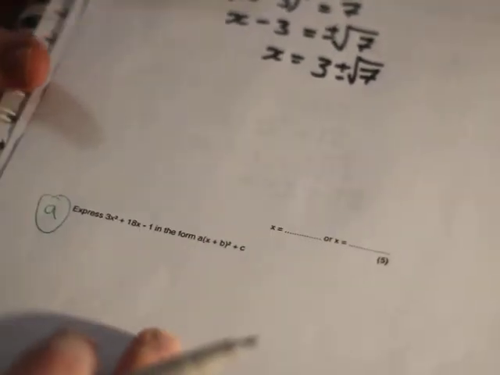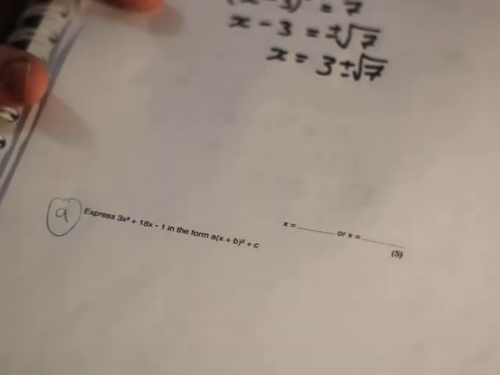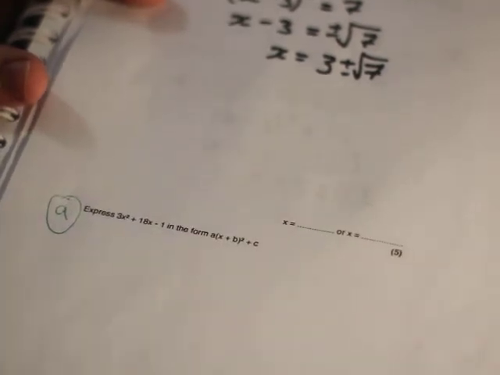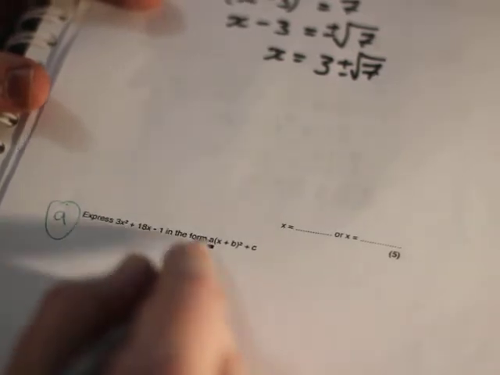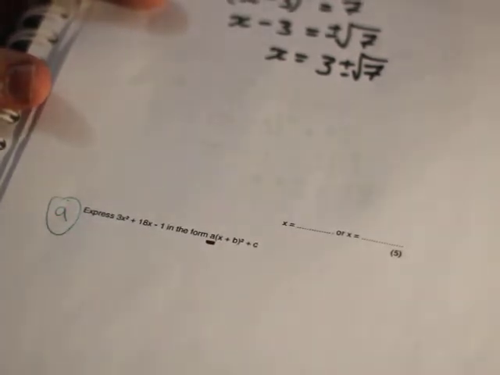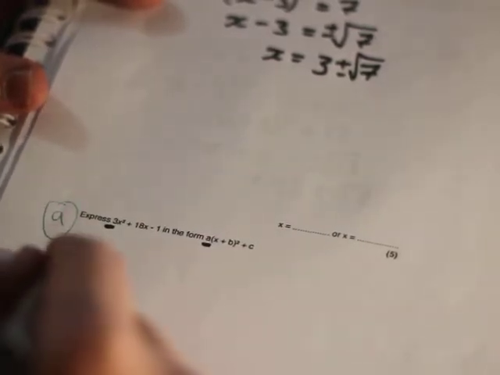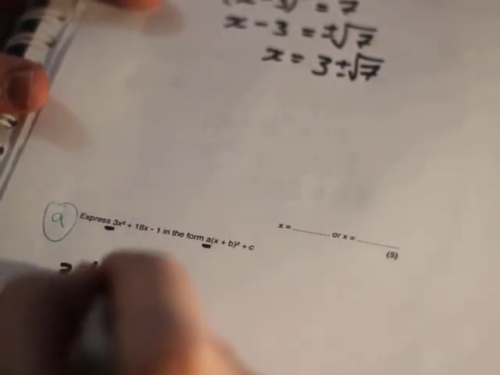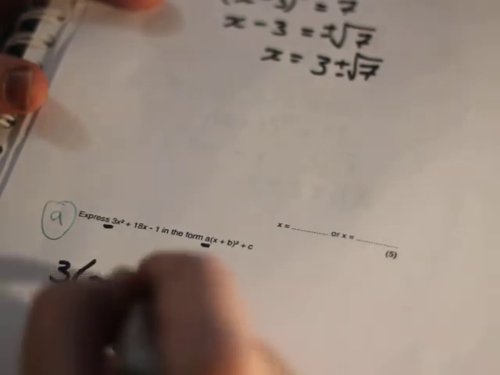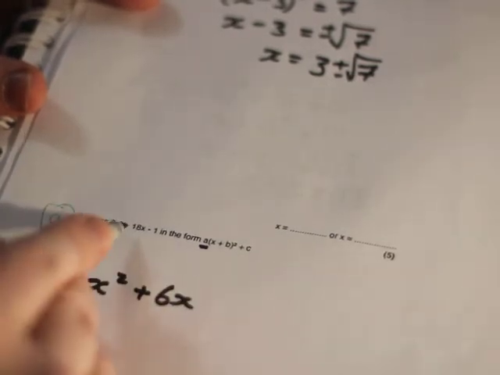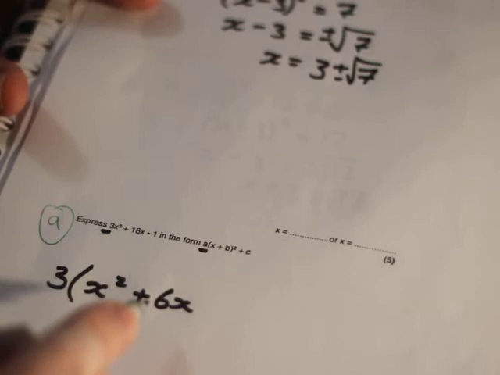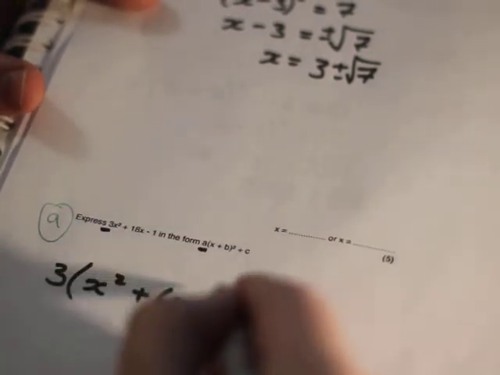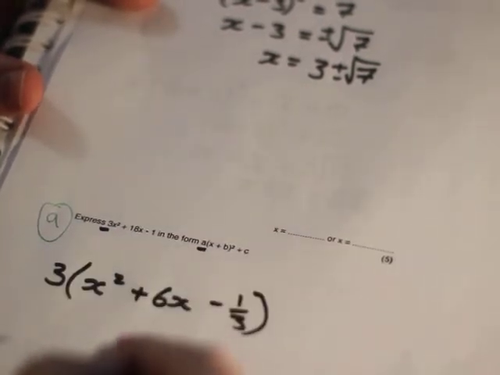Here again, express 3x squared plus 18x minus 1 in the complete the square form. You'll notice we've got a coefficient of x squared. So what we do is, first of all, we factorise out this 3. So it's going to give us 3 lots of x squared plus 6x, so I've divided my 18x by 3 to get 6x, and minus 1, that's actually going to be minus a third.